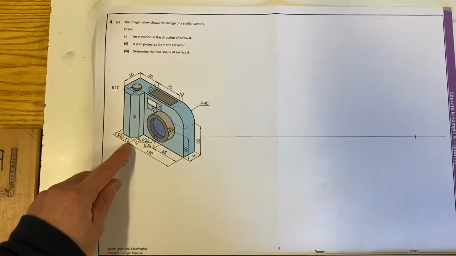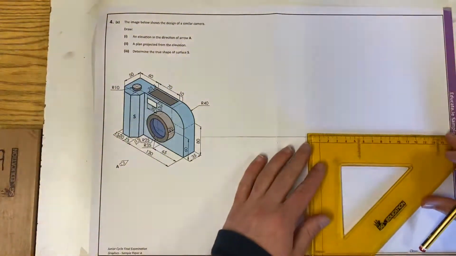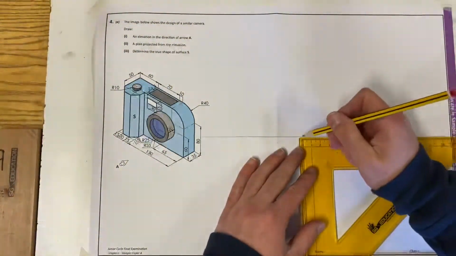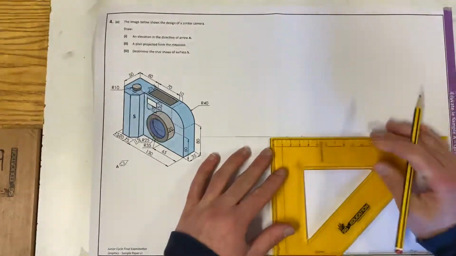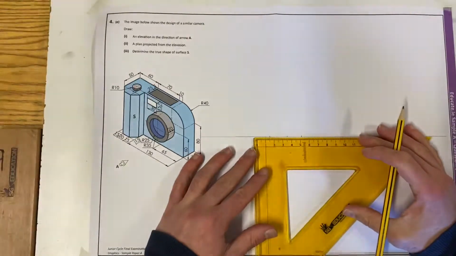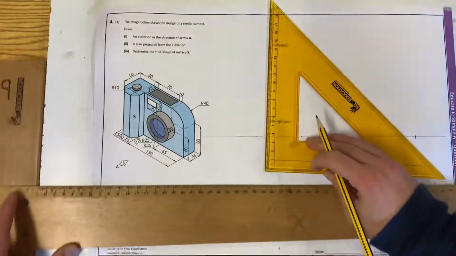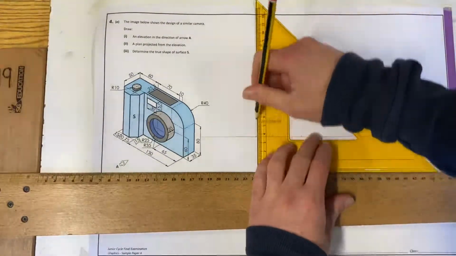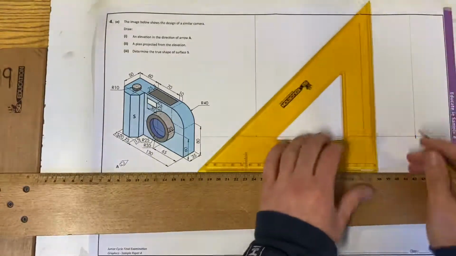So first of all, I'm going to draw a box to fit the elevation in, and I can see it's going to be 130 out to there, and then I have 15, 20 and 15. So I'll go 130 first, then I'll go my 15, 20 and 15 like that. So there's my widest points I'm going to have. There and there.